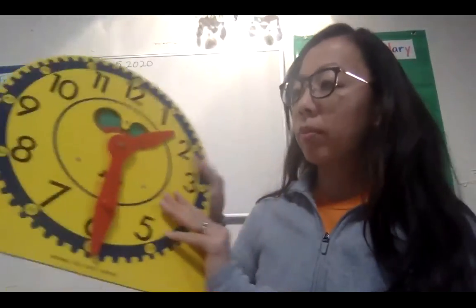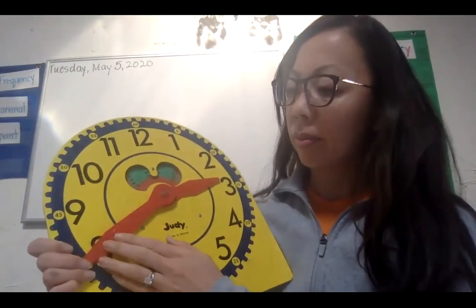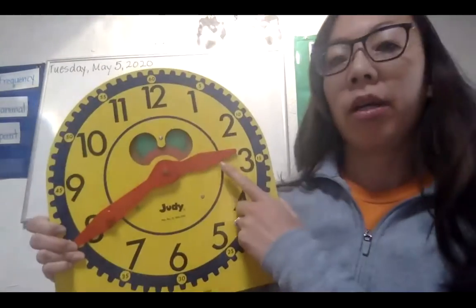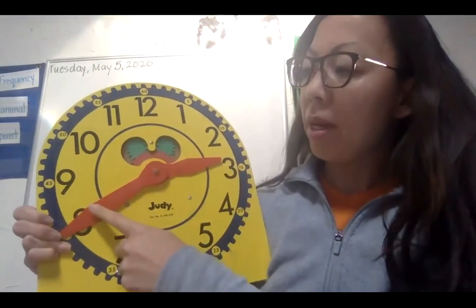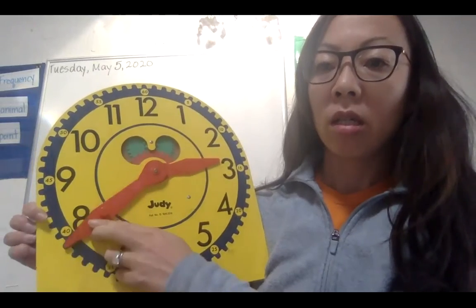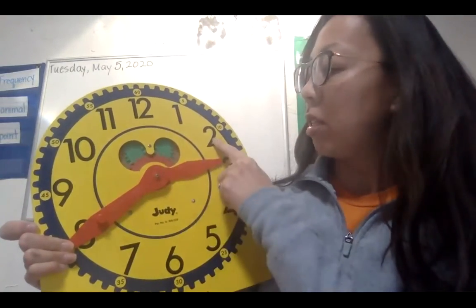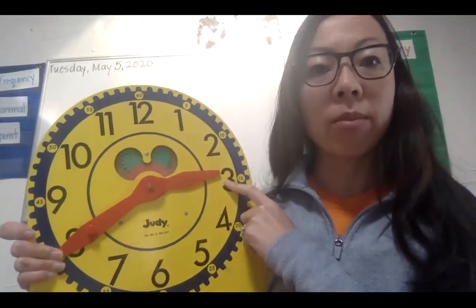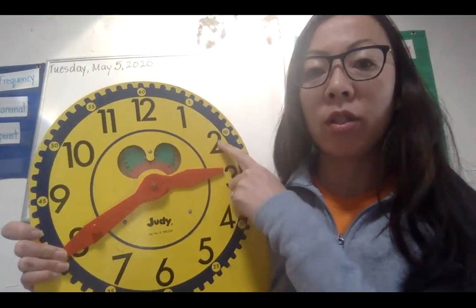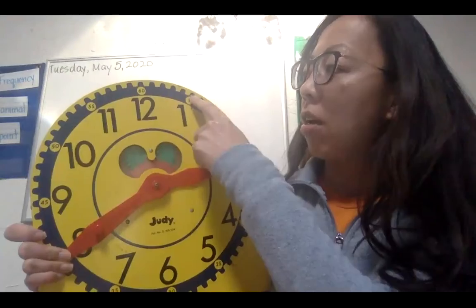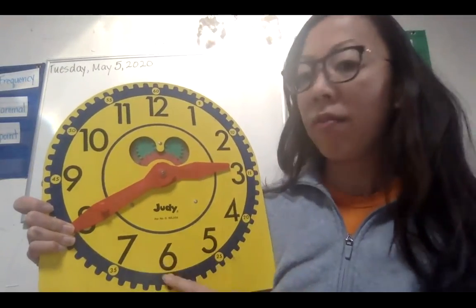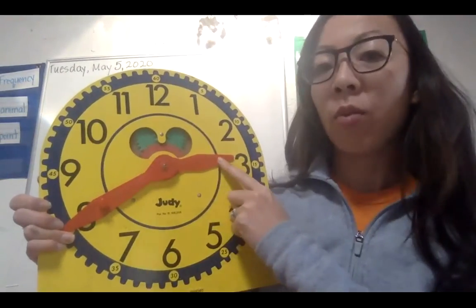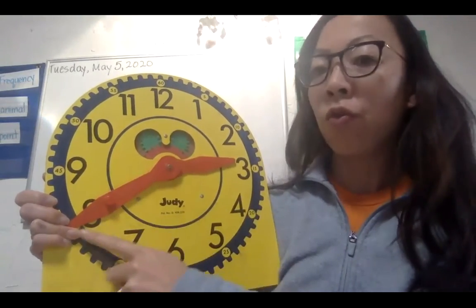Let's practice another one. I'm going to show you a time and see if you can figure out what time it is. Okay, scholars. My hour hand is in between the 2 and the 3, and my minute hand is pointing over here at the 8. Let's see what time that is. So it's between the 2 and the 3. So which number comes first? The 2. So it's 2, and then let's count for our minutes. 5, 10, 15, 20, 25, 30, 35, 40. So the time when we look at this clock is 2:40.